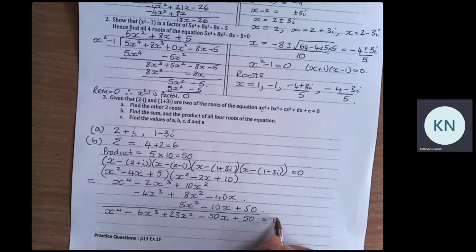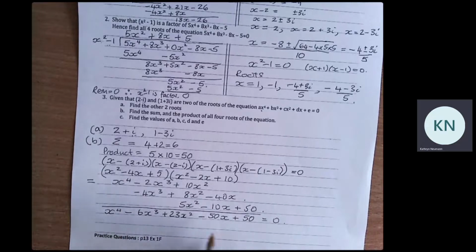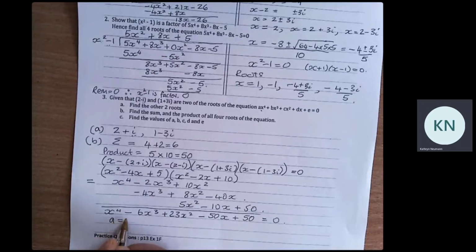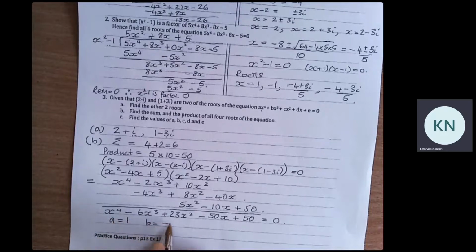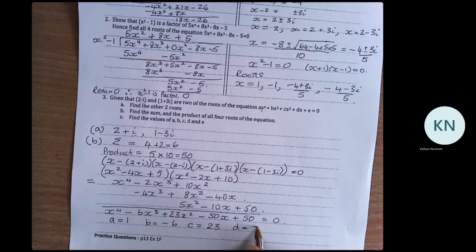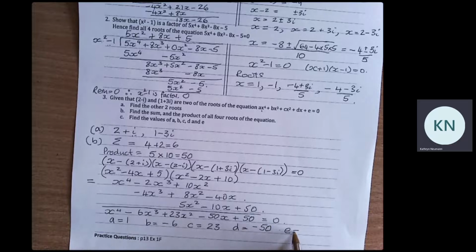So then equals 0. The values of a, b, and c. A is equal to 1, b is equal to minus 6, c is equal to 23, d is equal to minus 50, and e is equal to 50.